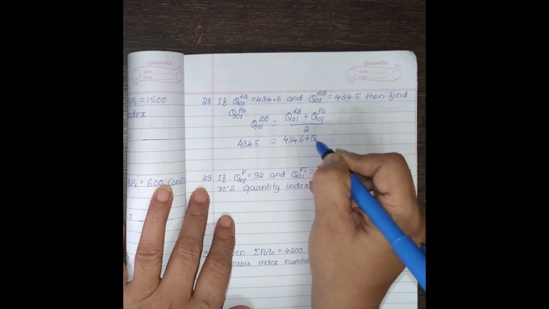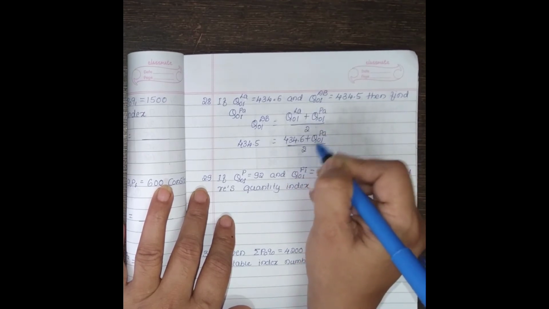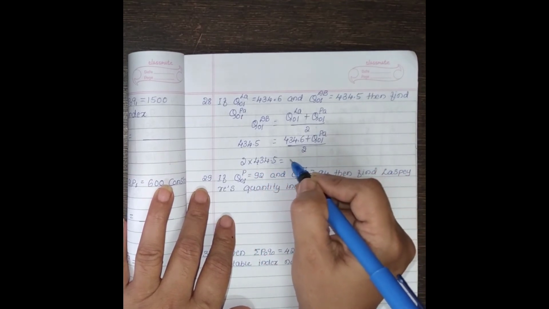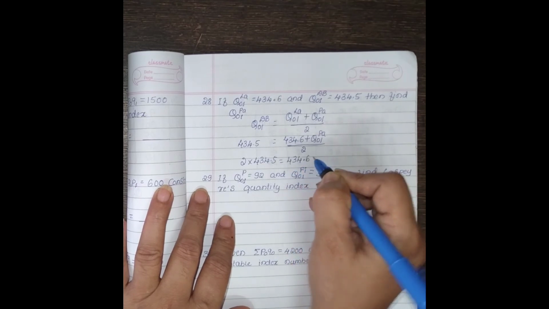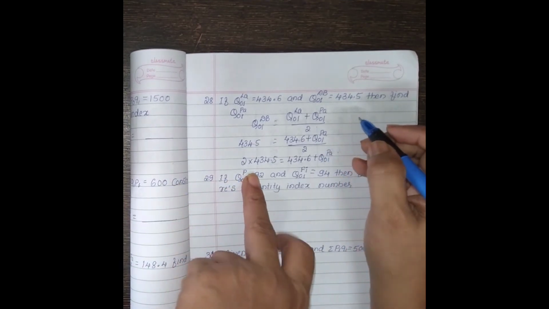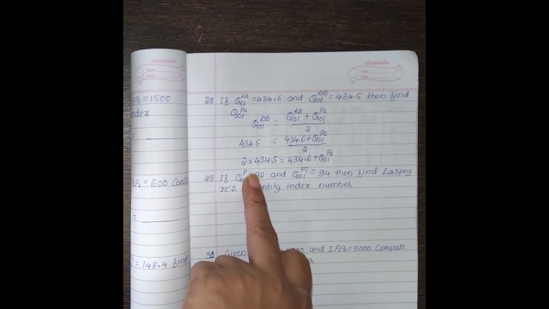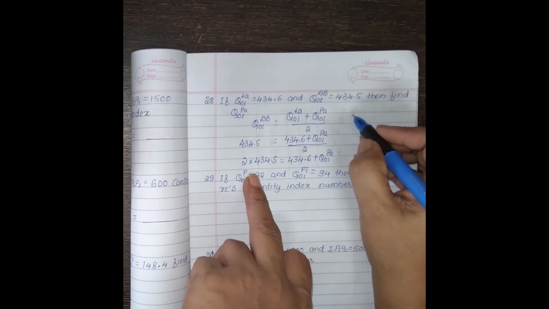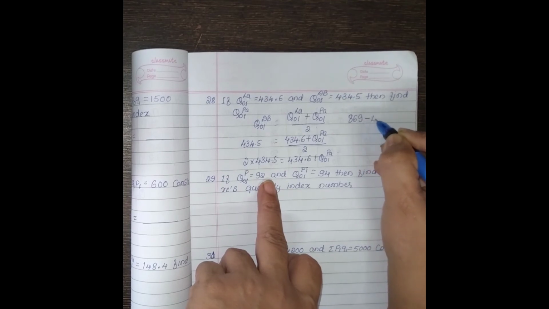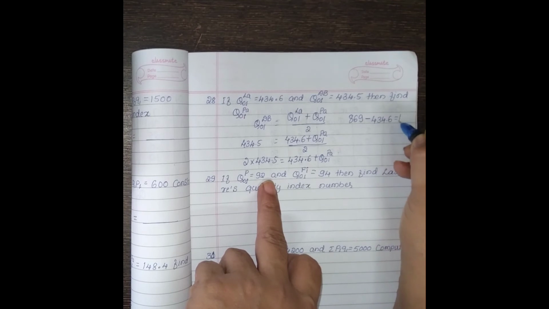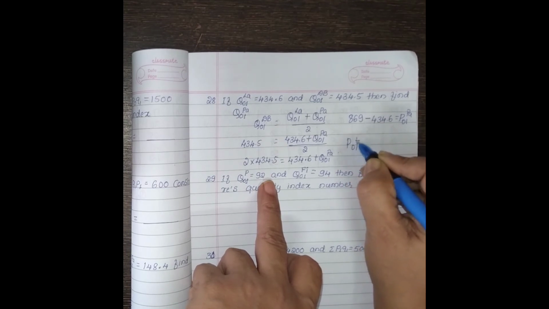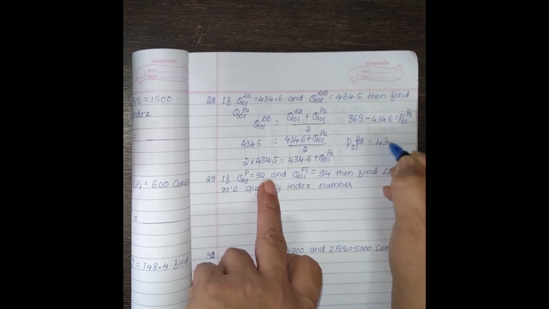434.6 plus Q01 of past days, divided by 2. Now 2 into 434.5 is equal to 434.6 plus Q01 of past days. When you multiply 434 by 2, you get 869. 869 minus 434.6 is equal to Q01 of past days. Then the answer is Q01 of past days is equal to 434.4.